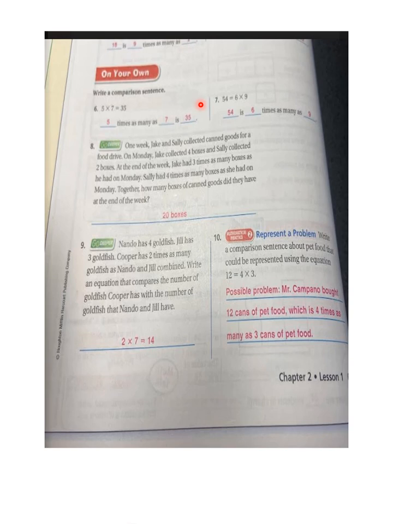54 equals 6 times 9. 54 is 6 times as many as 9. All right, not too hard. That should have been pretty easy for you. It says here, one week Jake and Sally collected canned goods for a food drive. On Monday, Jake collected 4 boxes and Sally collected 2 boxes. At the end of the week, Jake had 3 times as many boxes as he had on Monday. Sally had 4 times as many boxes as she had on Monday. Together, how many boxes of canned goods did they have at the end of the week? All right, we're going to work this problem out together on the next page.